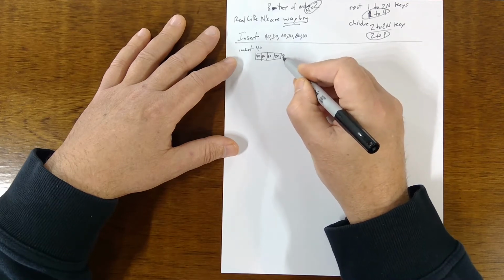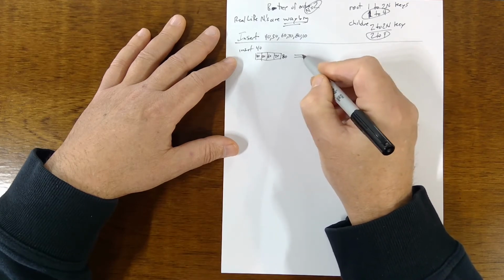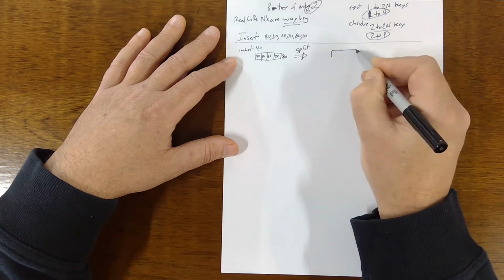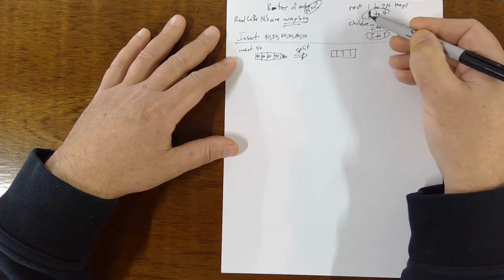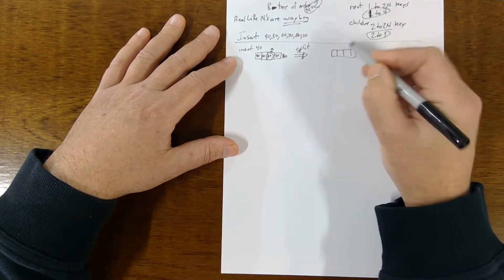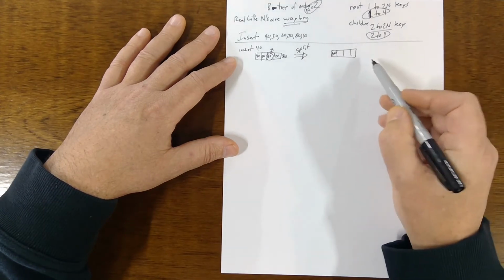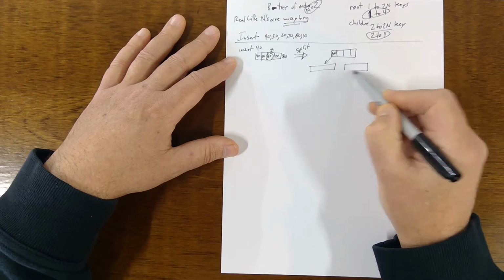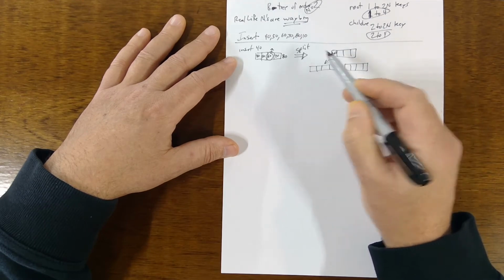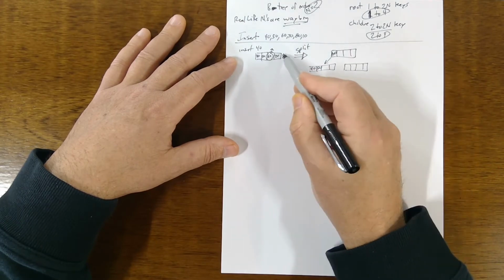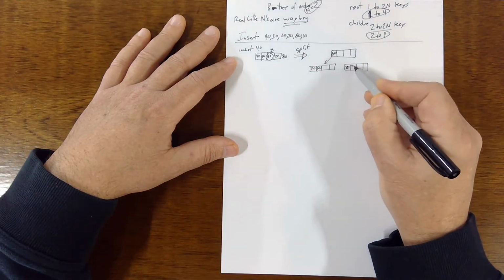80 comes along, and you put him here temporarily, and now we need to do a split. So we form a new root, right? And it's going to have 1 key in this case. This middle value, 60, is going to go up and occupy the new root. All of these are going to be less than 60, and all of these are going to be more than 60. So 40 and 50 go in this node, and the 70 and the 80 go in this node.